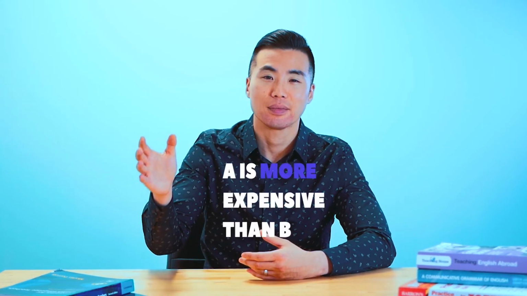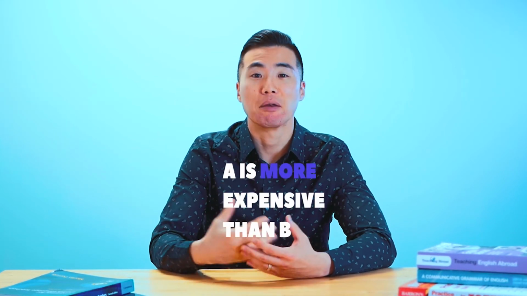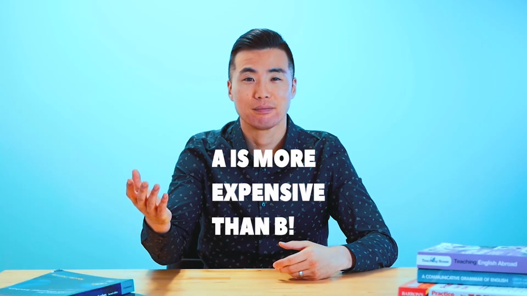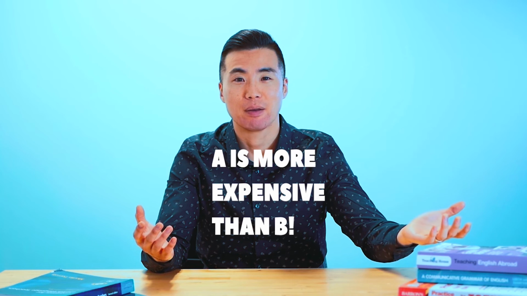So for example, let's look at expensive again. A is more expensive than B. Remember, the formula is going to be exactly the same. A plus the to be verb plus more plus the adjective plus than plus B. Again, A is more expensive than B.